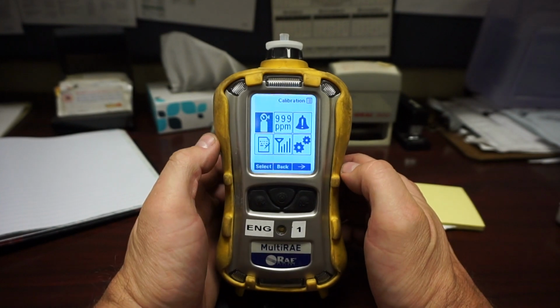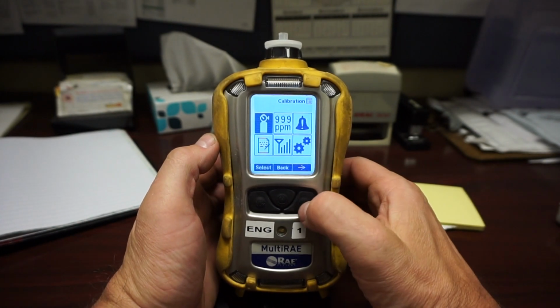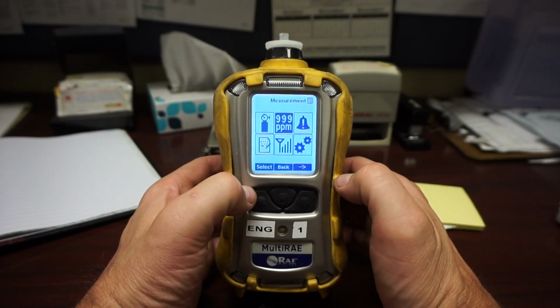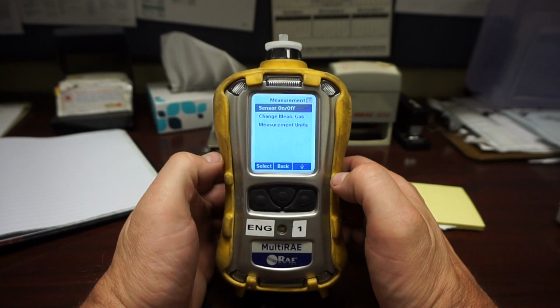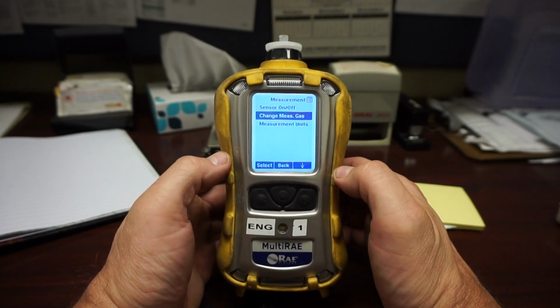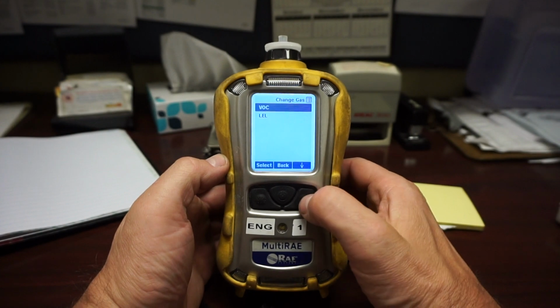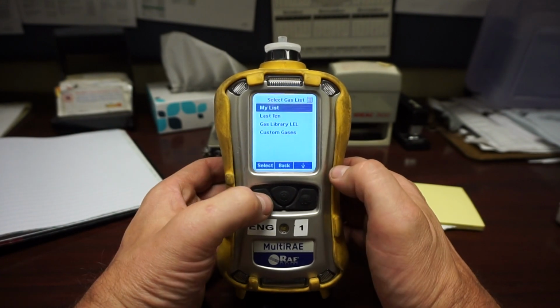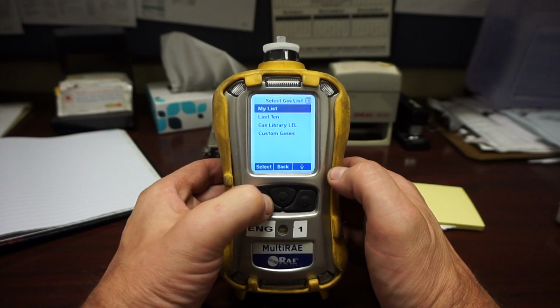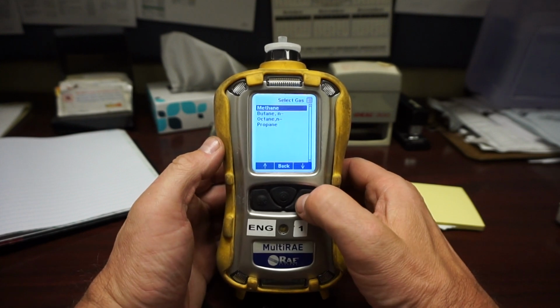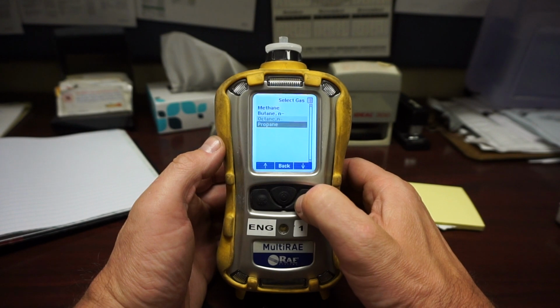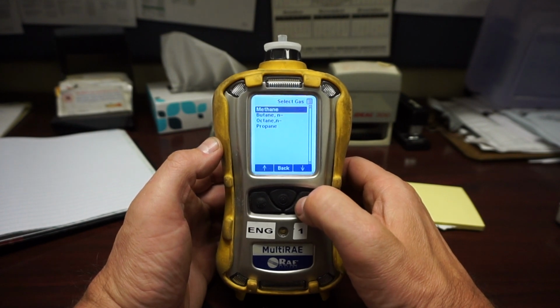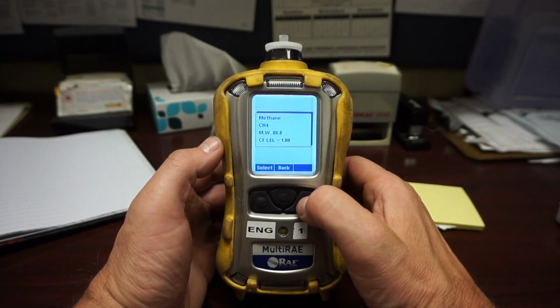it'll take us directly there because we've already put the password in and we haven't shut it off since then. So we'll take her back over to the measurement, hit select, go down, change measuring gas, hit select. This time we're going to go to our LEL meter, hit select, do the same thing with the My List, select, and you'll see it's got a methane, butane, octane, and propane. Well, the meter itself is going to be calibrated to methane.